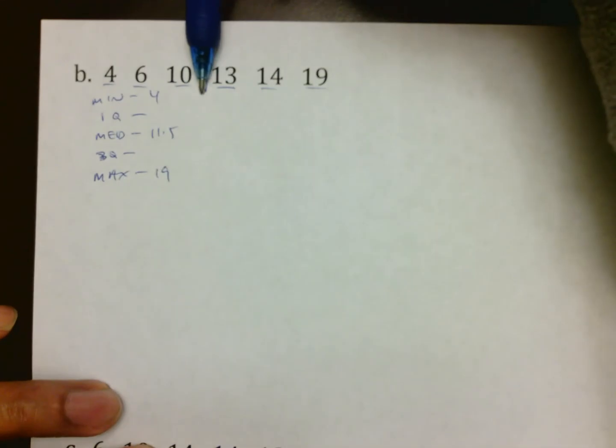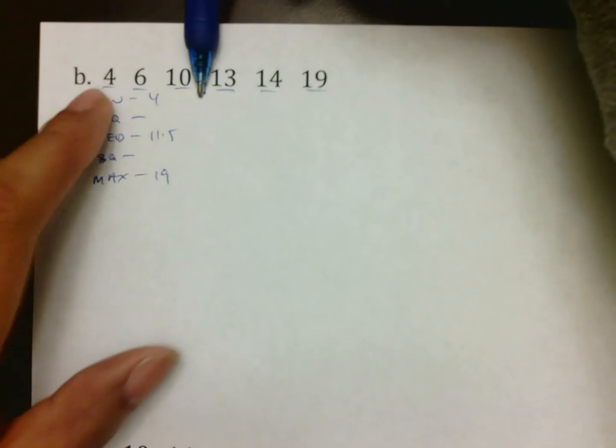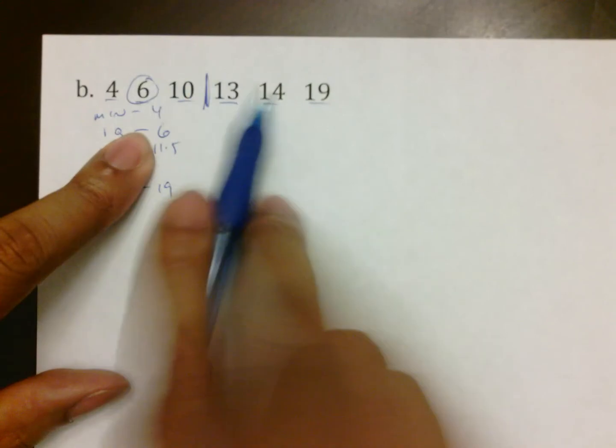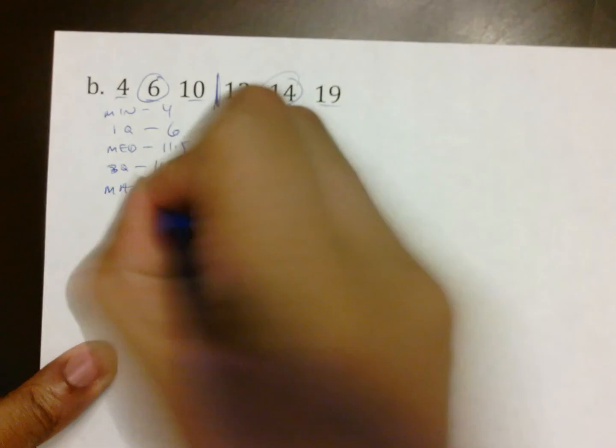I'm just going to cover up wherever the line is, and notice that now I have 1 for 1 where my median here for that is 6, which means that's my first quartile, and on the other side my median would be 14, and so that means that's my third quartile.